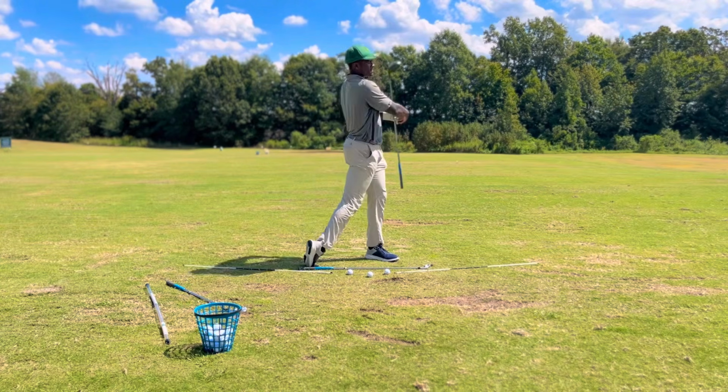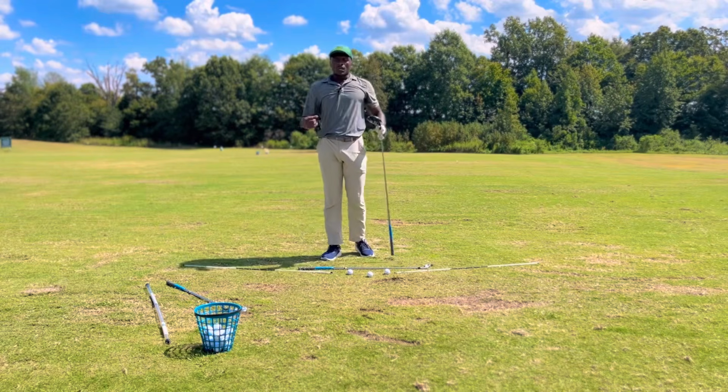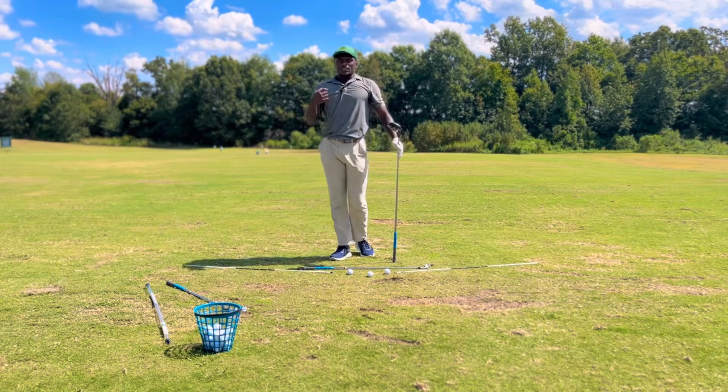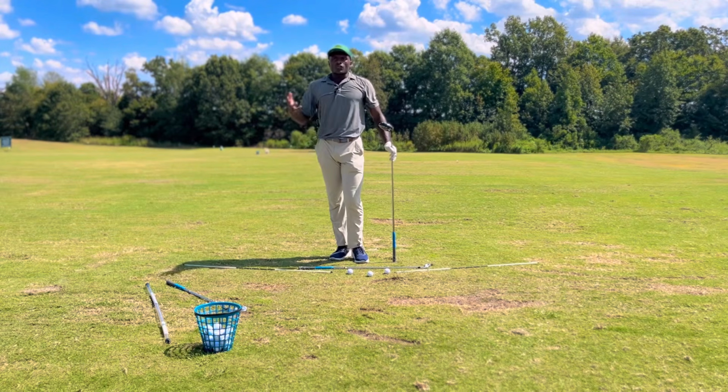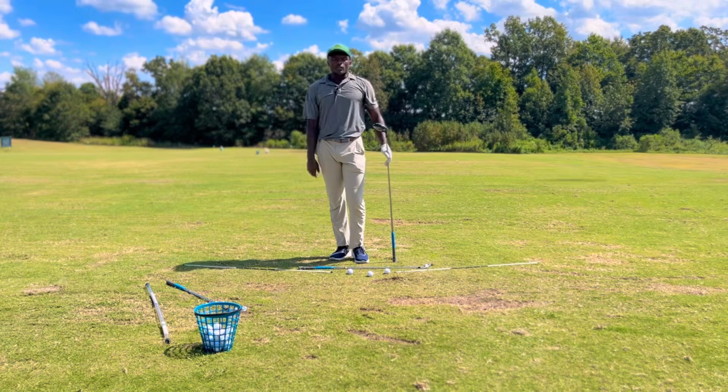Just like that. So I want you guys to work on that and consider the impact dynamics between the iron and the driver so you can stop your slice with the driver, although you may hit your irons well. I hope that helps and have a wonderful day.